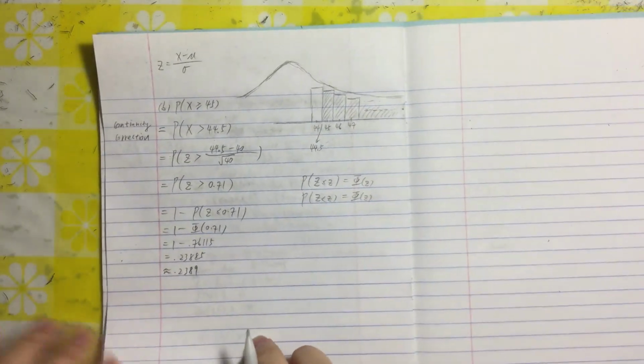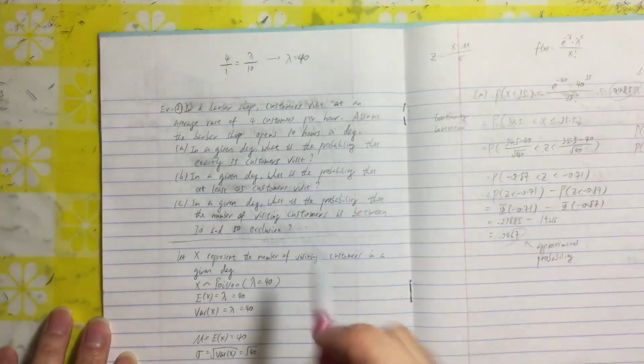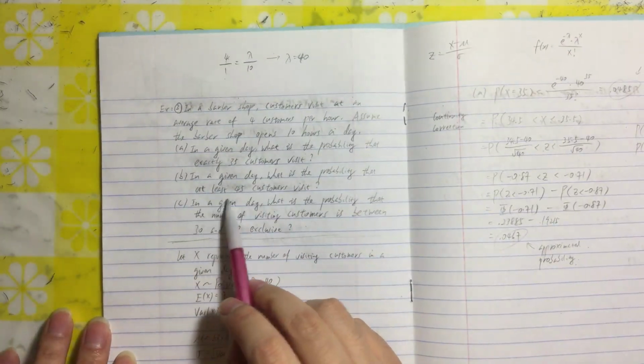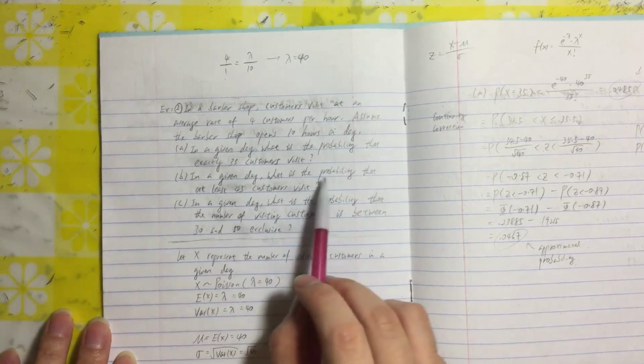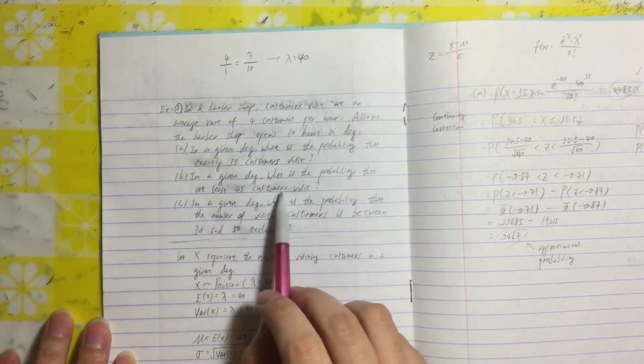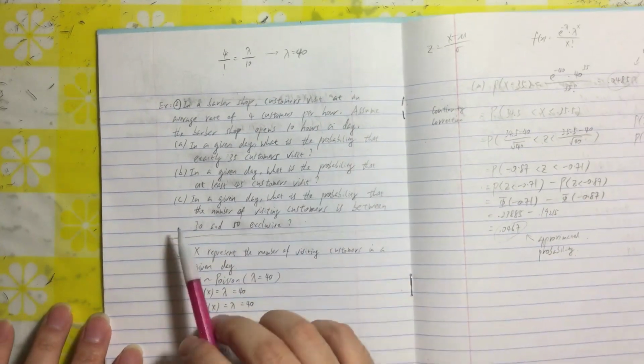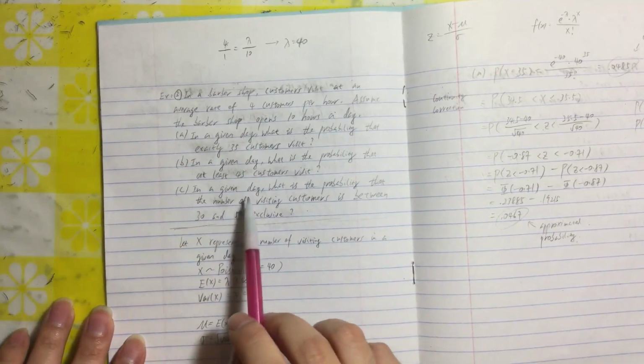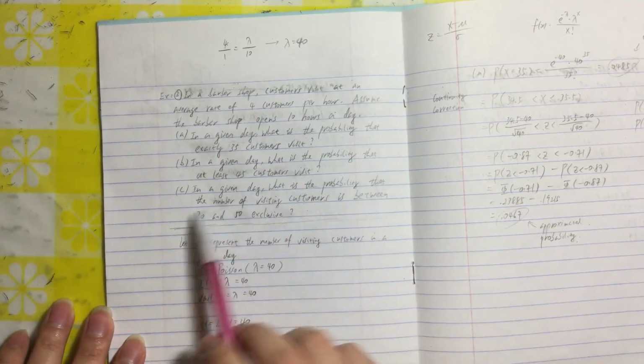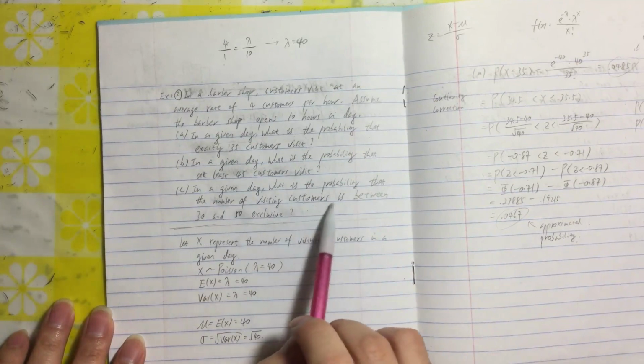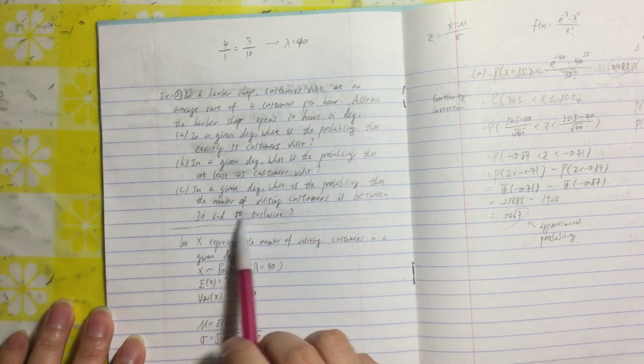That's part B. That's the probability that at least 45 customers visit. Part C. In a given day, what's the probability that the number of visiting customers is between 30 and 50 exclusive?